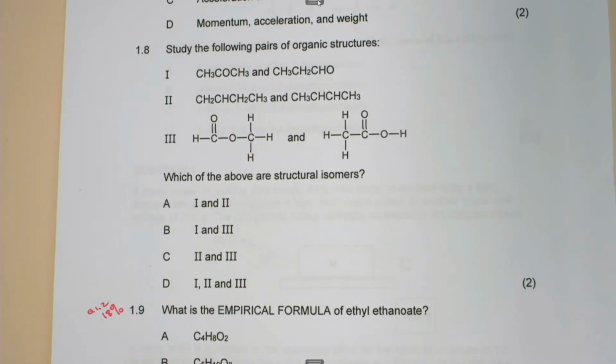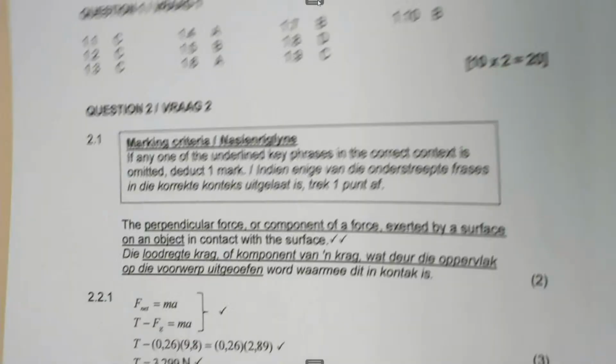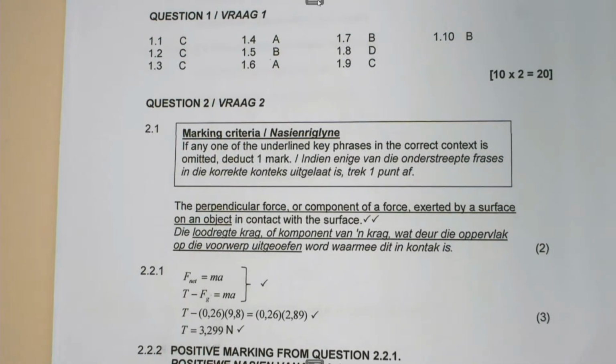Now, let us continue with 1.8. In 1.8, the question was, study the following pairs of organic structures, given there as 3 pairs, and then, which one of the above are structural isomers? The correct answer there is D. All of them are structural isomers.